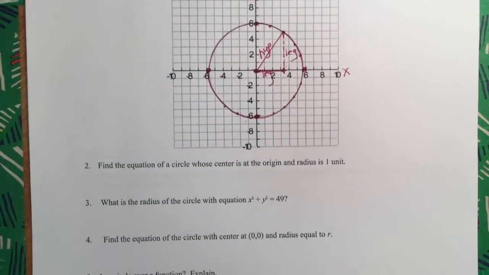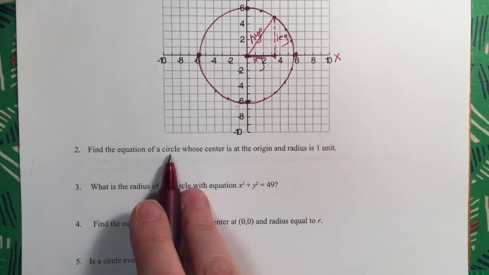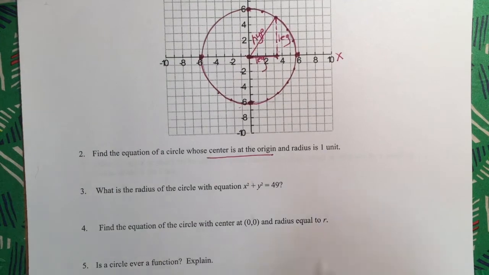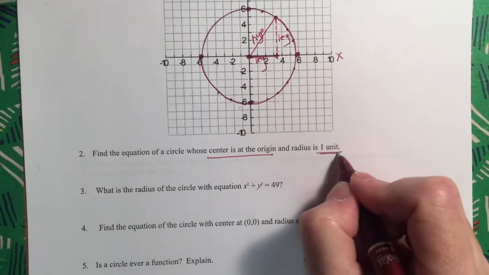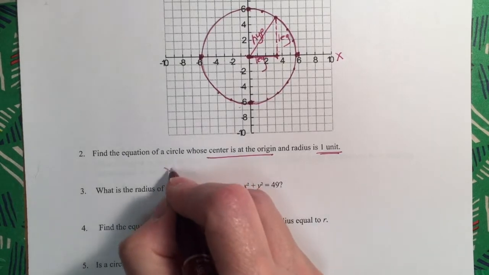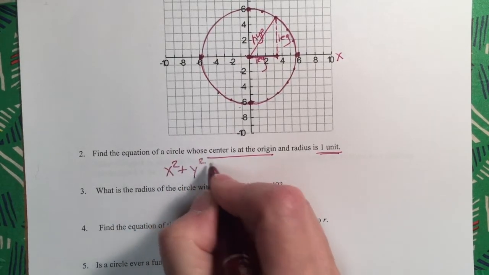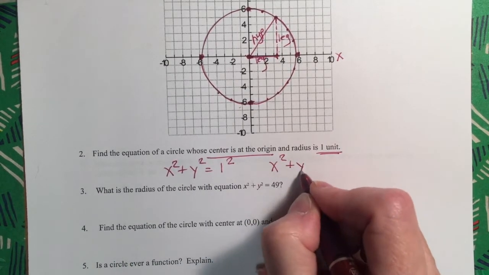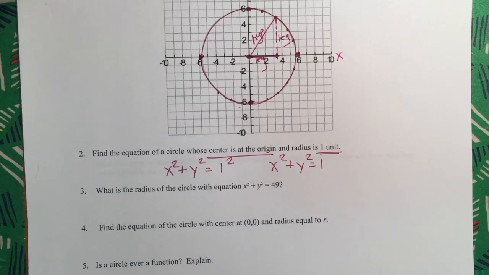So another example might be, well, what if we had a circle? The center is at the origin 0, 0, but the radius is only 1 unit. Well, in that case, the equation would be x squared plus y squared equals 1 squared, or x squared plus y squared equals 1.